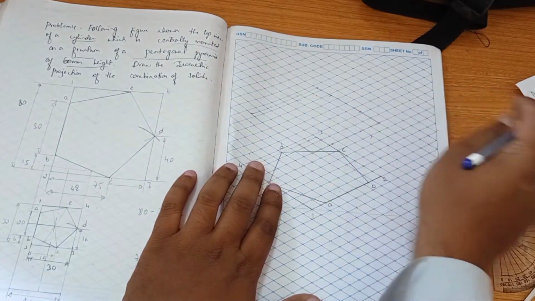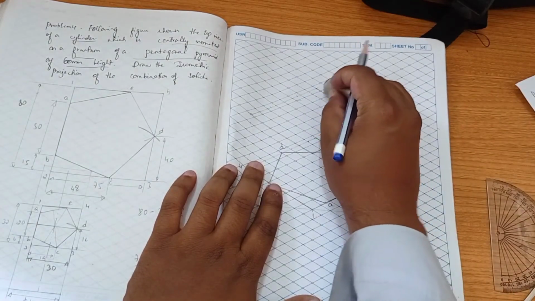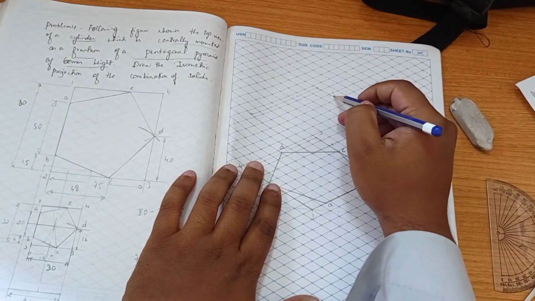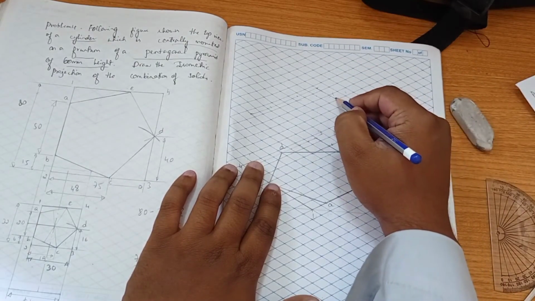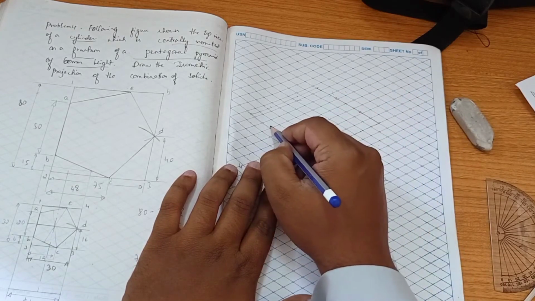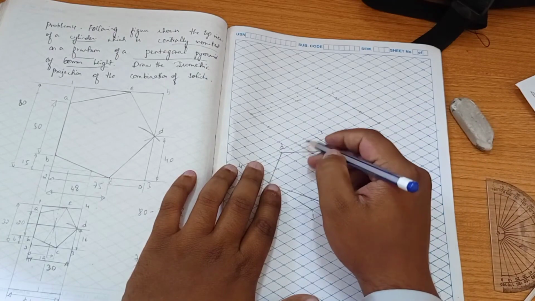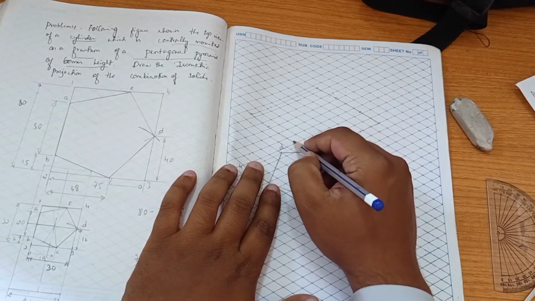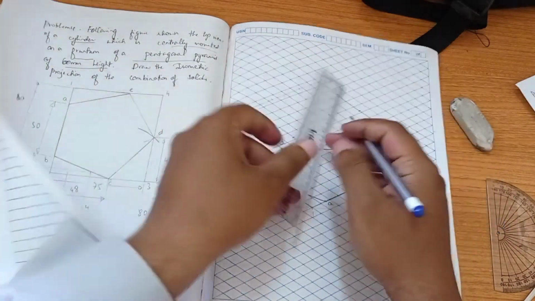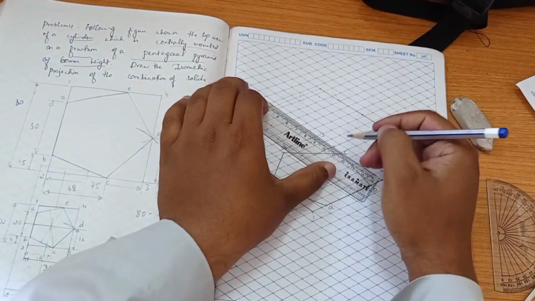So 22.5, so you have to mark, right? This 15, this is 20, 22.5, and here also it is 22.5, and here also it is 15, 20, 22.5. Now we are going to draw the lines.